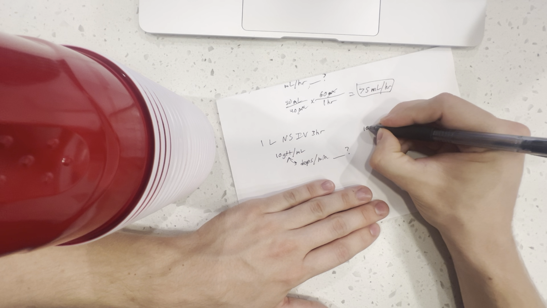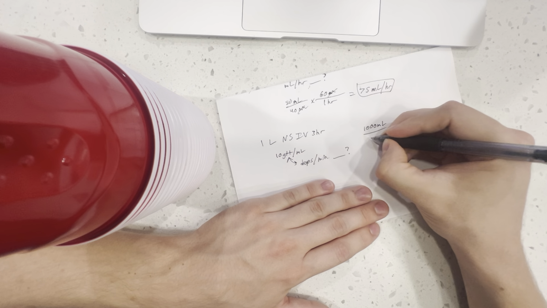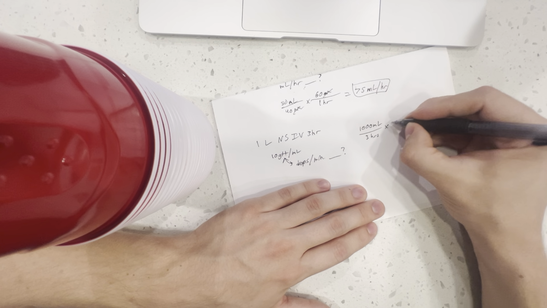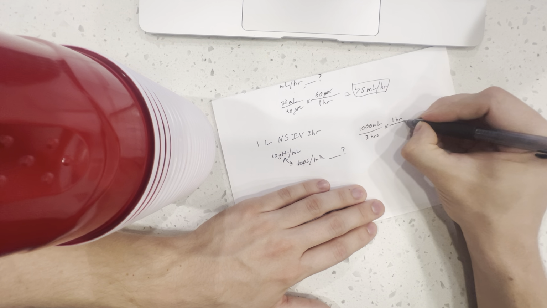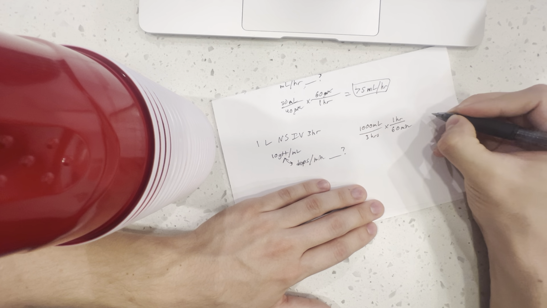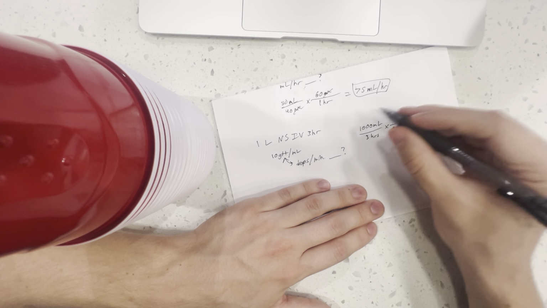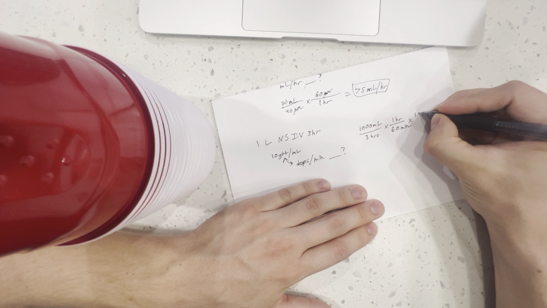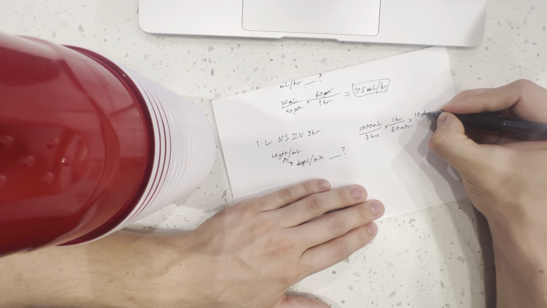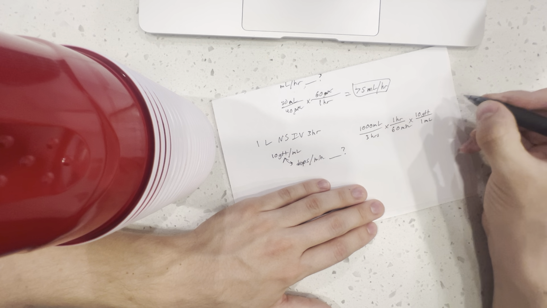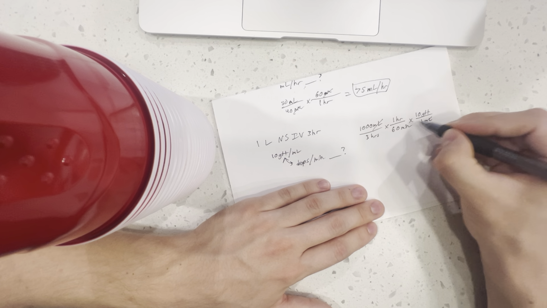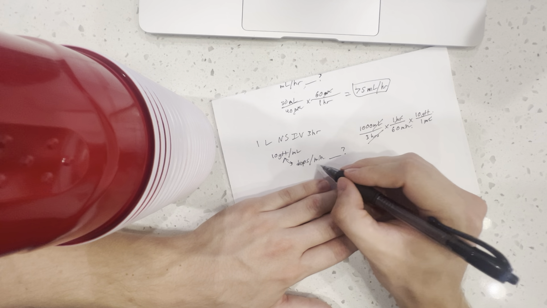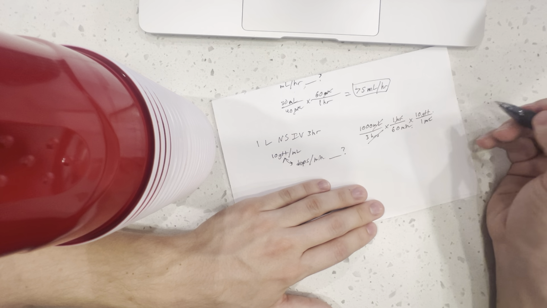Okay, so I know 1 liter is 1,000 milliliters over 3 hours. So we're gonna need to turn that into minutes. So 1 hour over 60 min. And then we're also gonna need to throw in 10 GTT per milliliter. But we need drops on top. So 10 GTT per 1 milliliter. But that actually makes us able to cross out milliliters, cross out hours, and then we're left with GTT and minutes, which is exactly what we want, because GTT means drops.